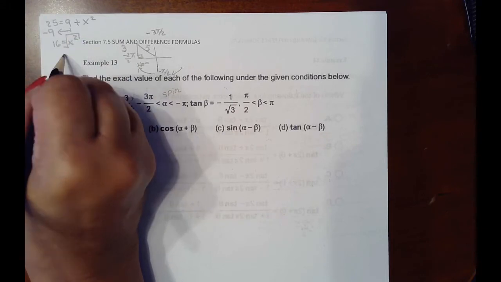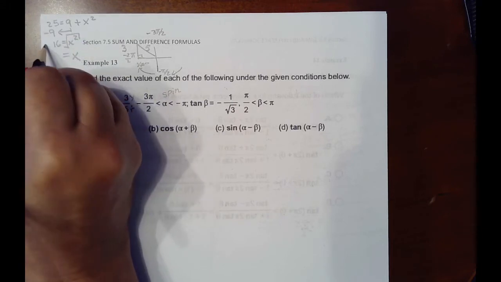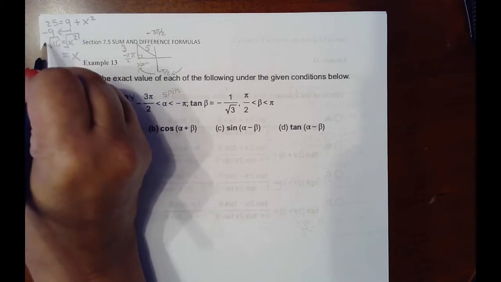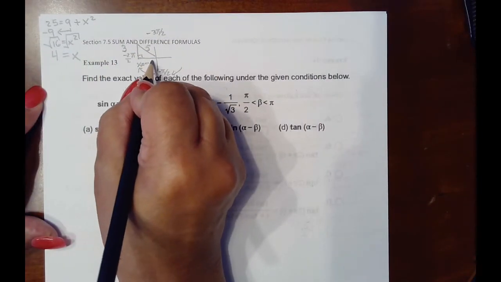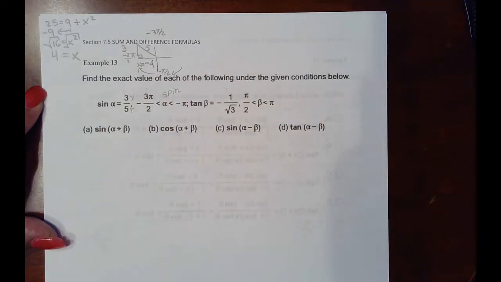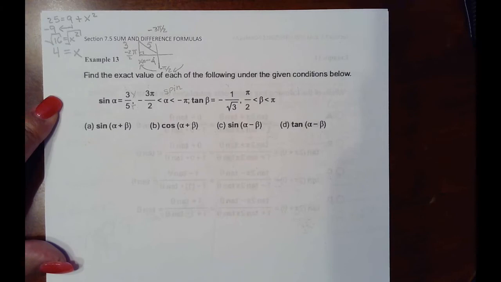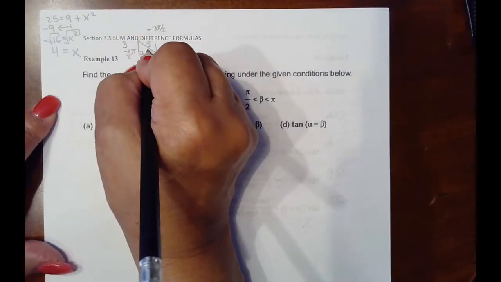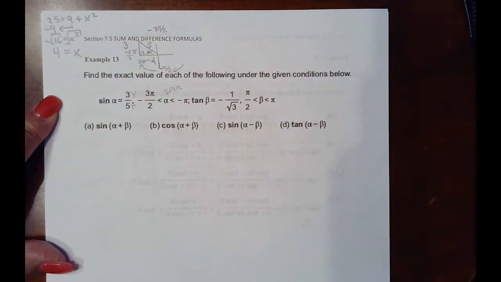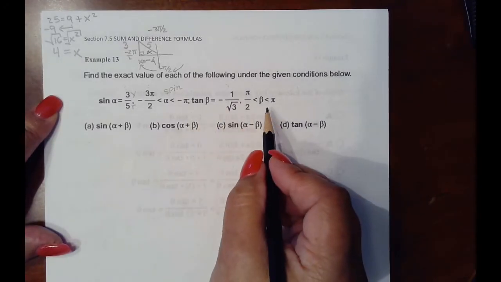And to turn that x squared into an x, you're just going to take the square root of this side as well as this side. So x is 4, but because of the quadrant this triangle is in, that x value will be negative 4. Okay, so that represents your alpha triangle. Then you're also going to construct a triangle based on this beta information.